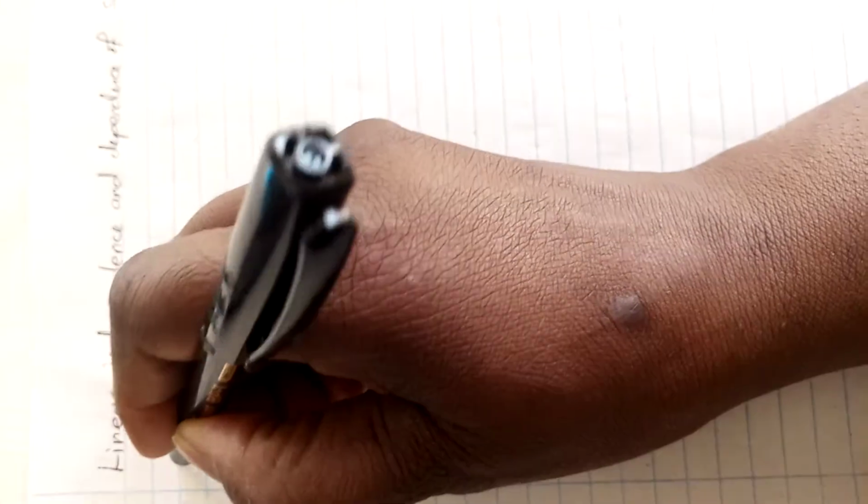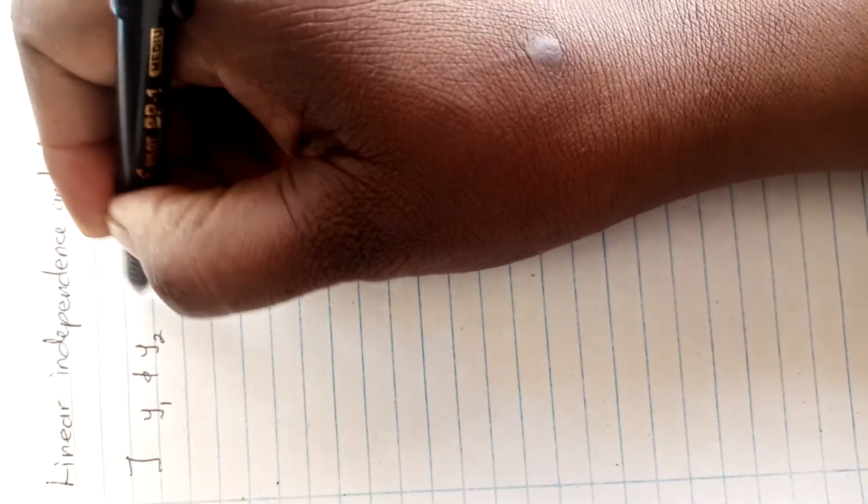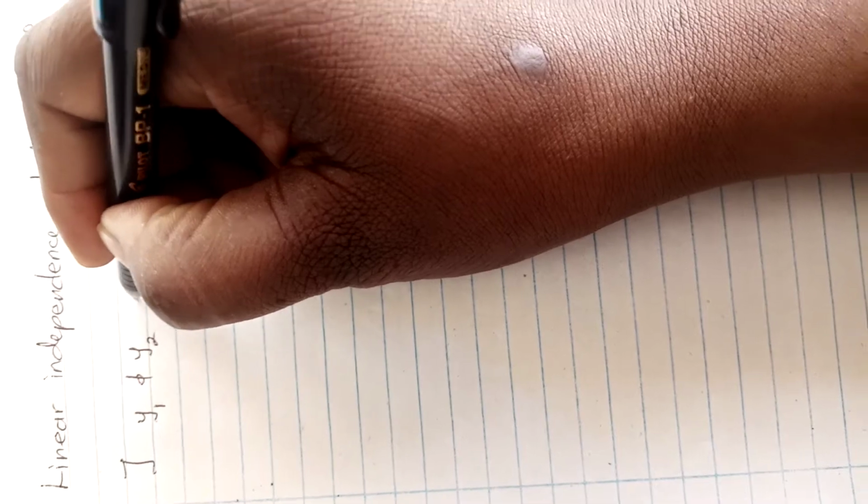Now we want to look at linear independence and linear dependence of solutions. Suppose y1 and y2 are two solutions defined on a closed interval a, b.